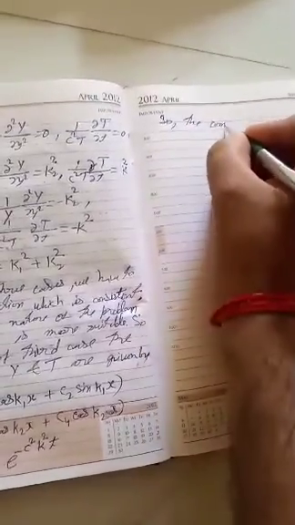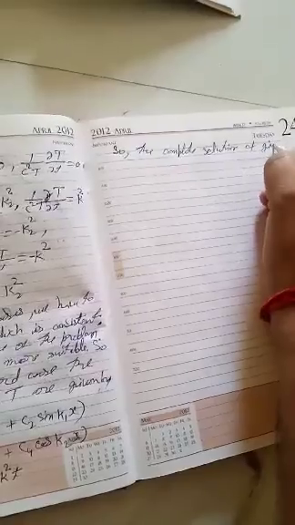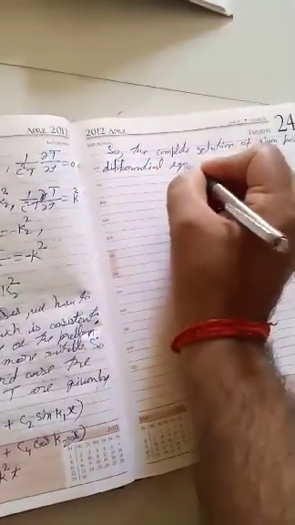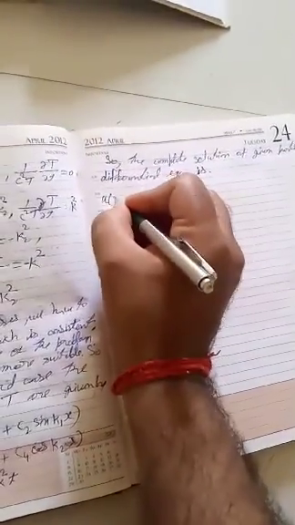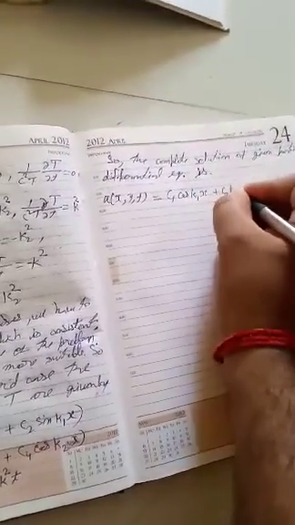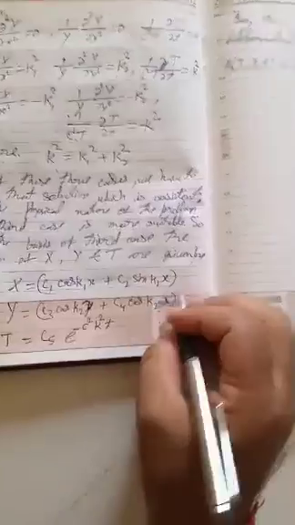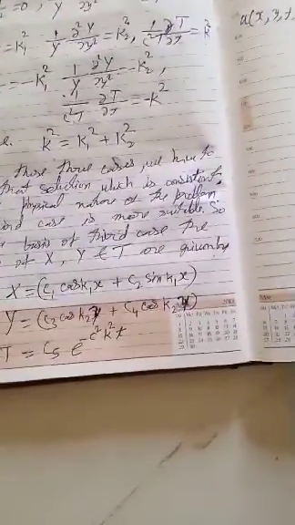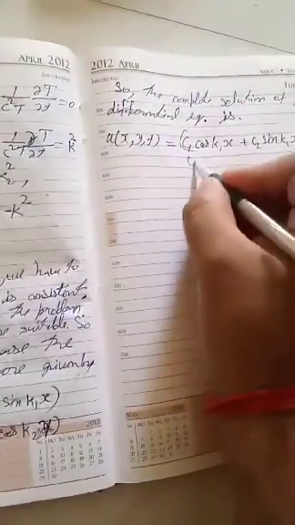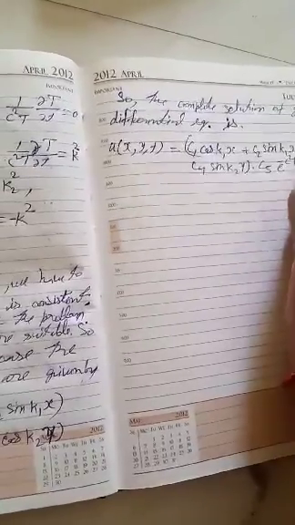So the complete solution of the given partial differential equation is u of x, y, t equal to c1 cos of k1x plus c2 sin of k1x, this will be y, because this will be solved with respect to the variable y, into c3 cos of k2y plus c4 sin of k2y, into c5 e to the power minus c square k square t.